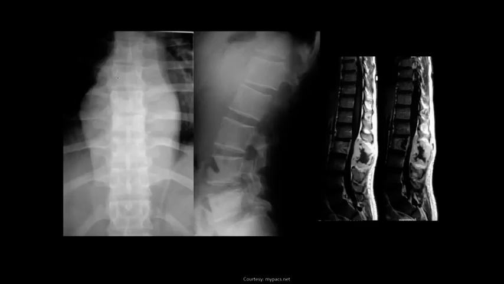Here's a large paraspinal abscess or paraspinal swelling in the thoracic region. So here we have destruction of the end plates and disc with a paraspinal abscess. Classic spondylodiscitis changes in general. I wouldn't necessarily call this TB spondylodiscitis because I only see it in the one area.